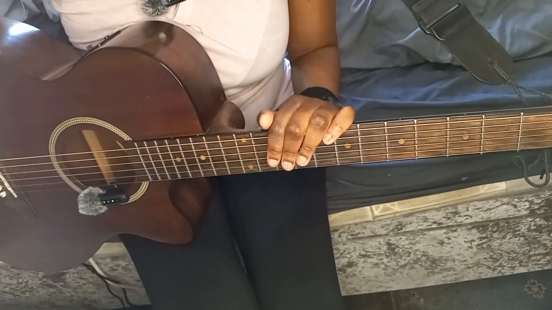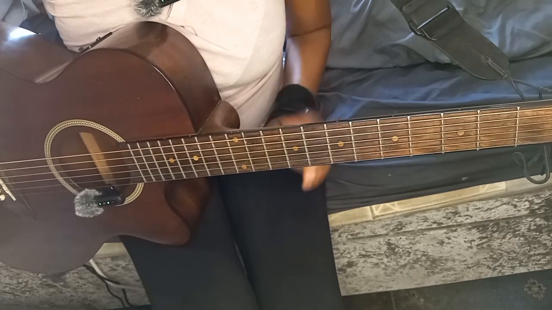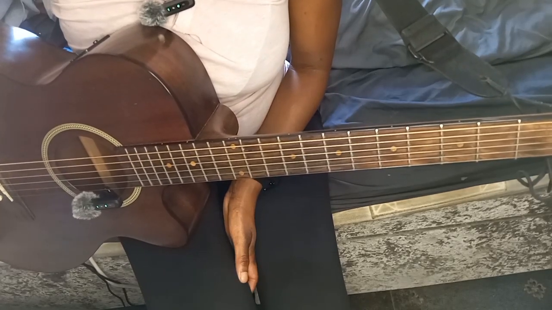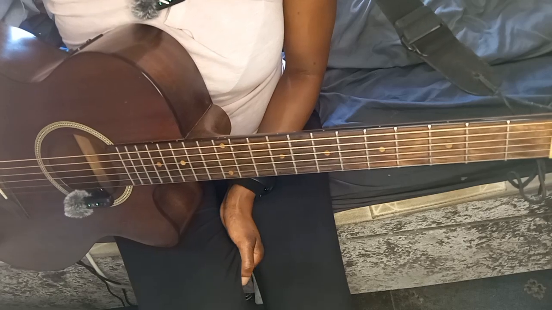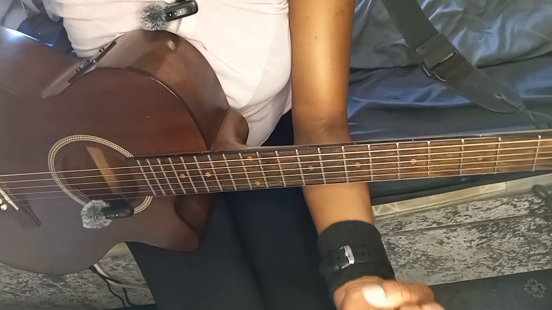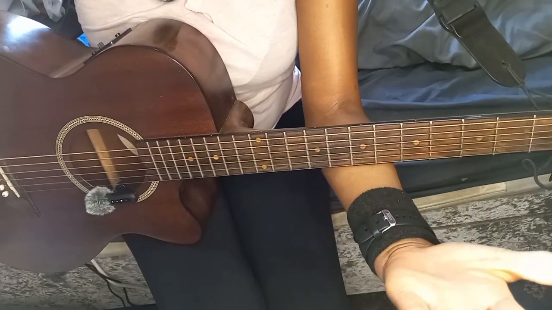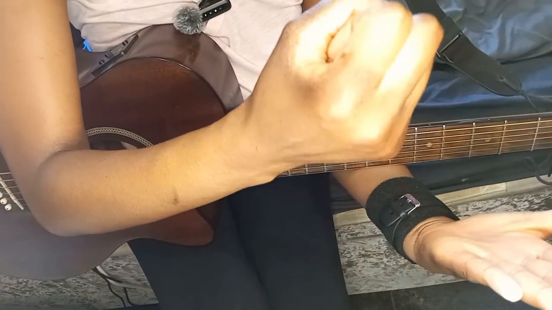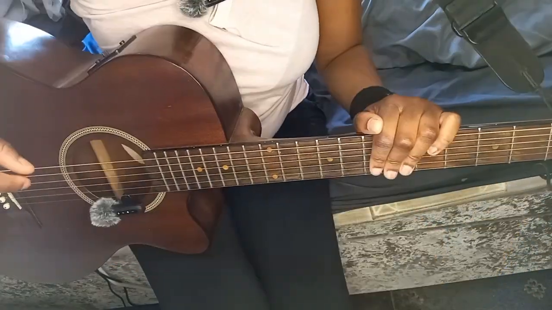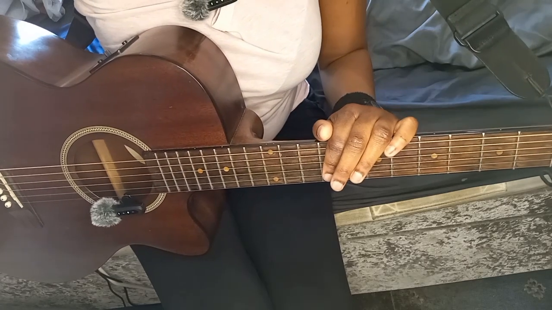So if I want to find the 7th degree, all I need to do is this. Minor, diminished, major, minor, minor, major, major. Okay, so the 7th degree is a major.